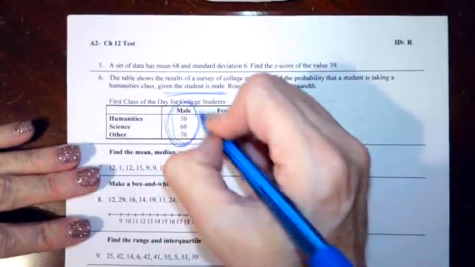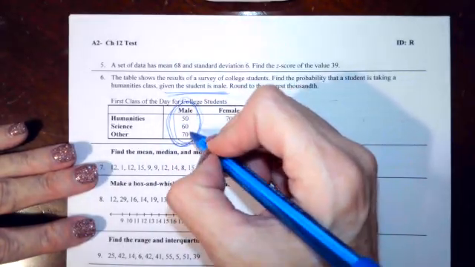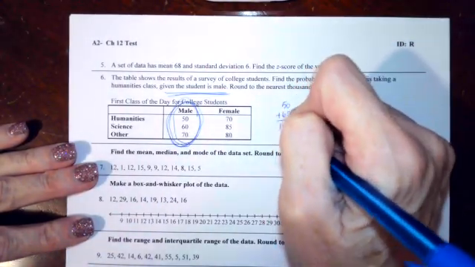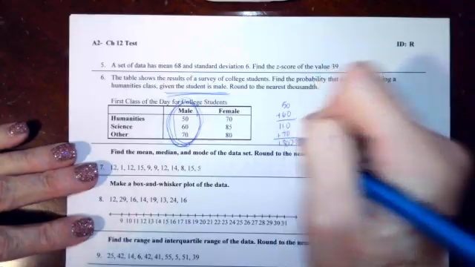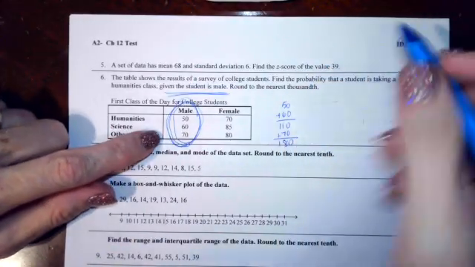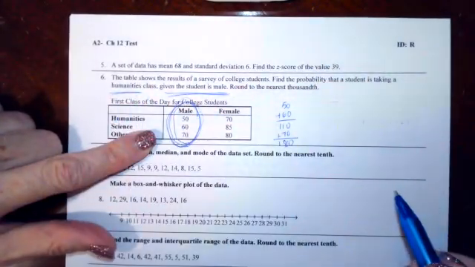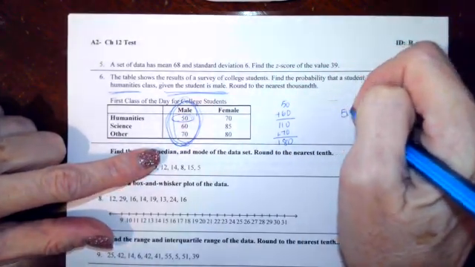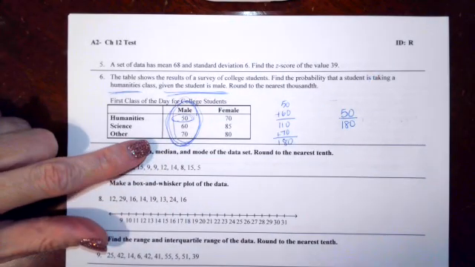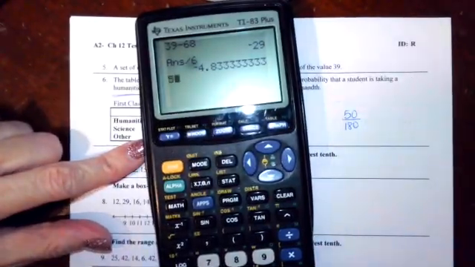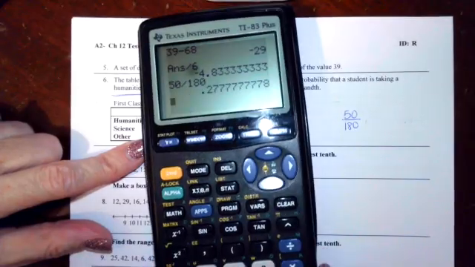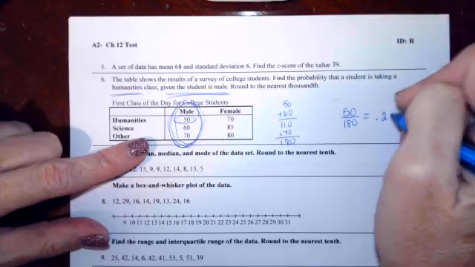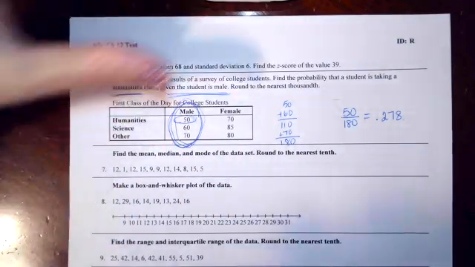So we add up the total number of male students. We've got 50 plus 60 plus 70. I don't know why I did it that way, but we're going to go with it. So that's 180. There's a total of 180 male students. And then it says that they are taking a humanities class. Well, there's 50 taking a humanities class. So that would be 50 out of 180. And then you just put that into the calculator. And that gives you 0.27 repeating. And it said round to the nearest thousandths. So this is 0.278.